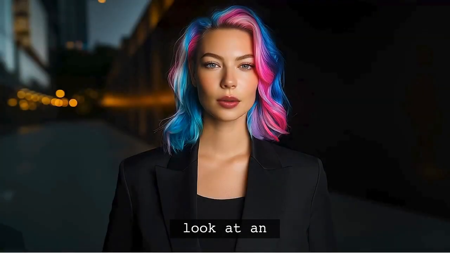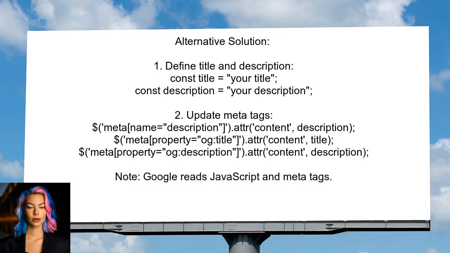Let's take a look at an answer from another user. An alternative approach to setting dynamic meta tags is to directly update them using jQuery. You can define your title and description as constants, then use jQuery to set the content of the meta tags. This method allows you to modify existing tags instead of appending new ones.